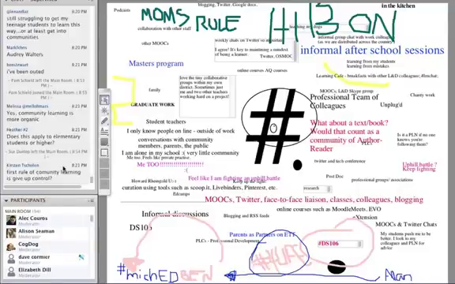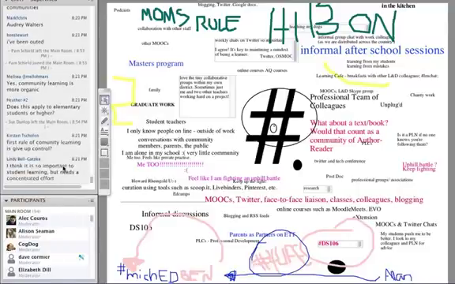Mom's rule. Nice one. First rule of community learning is to give up control. I think that's totally true.